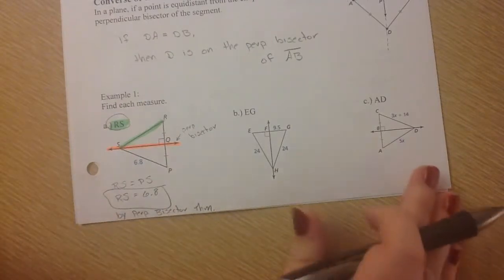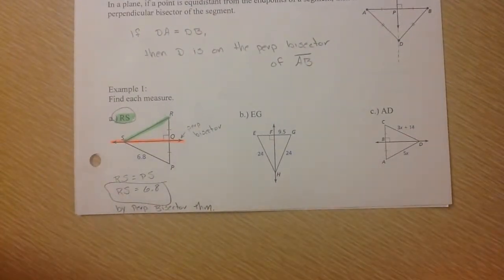By the perpendicular bisector theorem. Okay, so it doesn't say to explain why, but that's always a good habit to get into. Okay, all right, so let's look at the next one.